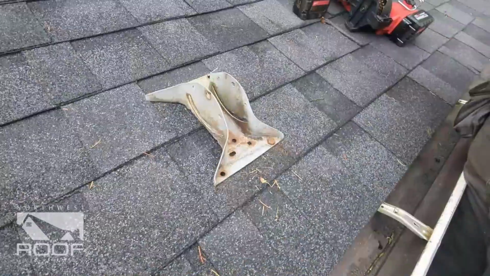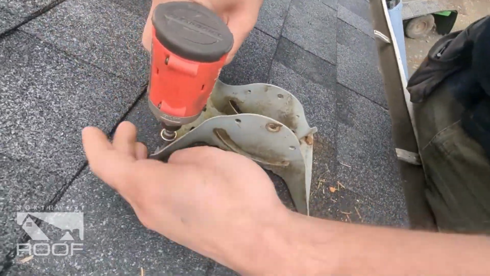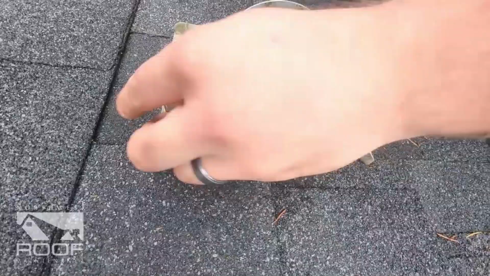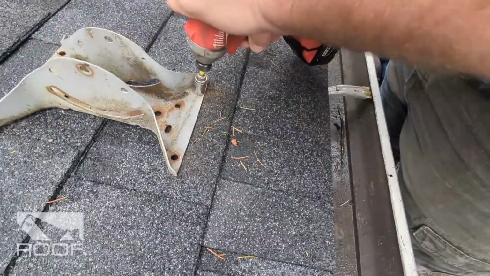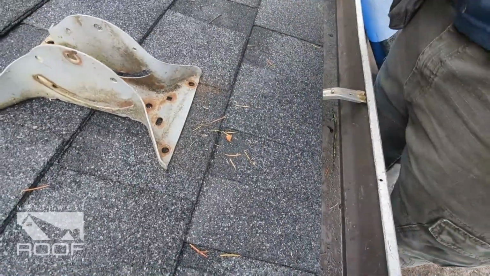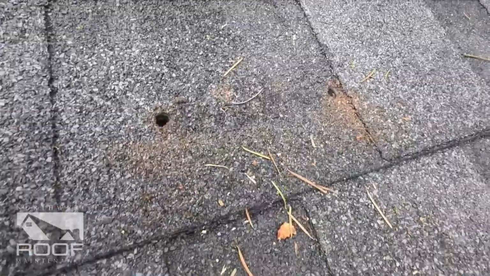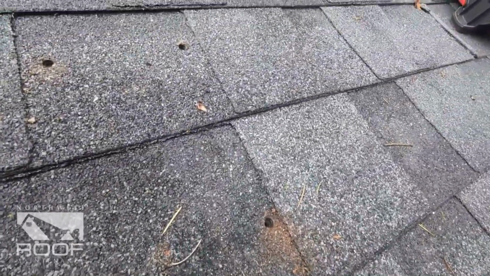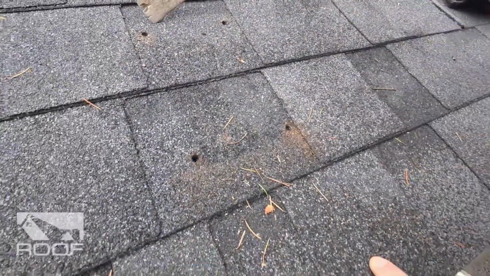So on to the next, we will show you how we remove and repair these. Usually there's a lot more lag bolts, but we'll remove the lag bolts, get that out of our way, and then we'll jump into taking the shingles out. So we want to cover every affected area, so we're going to remove all three of these.